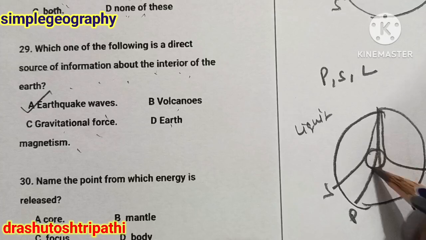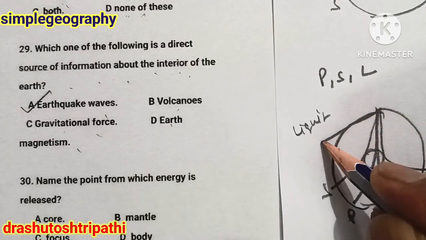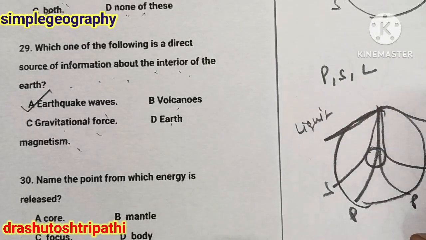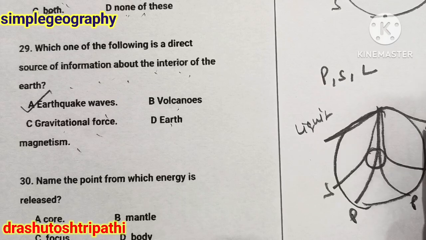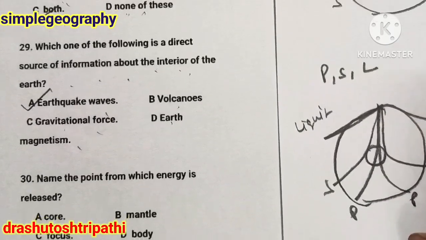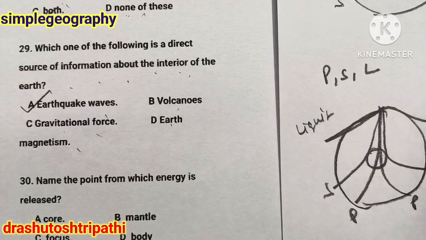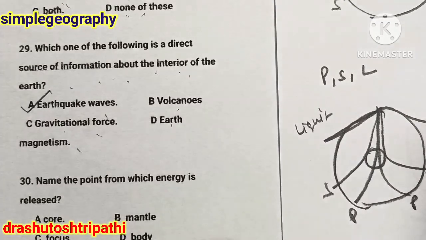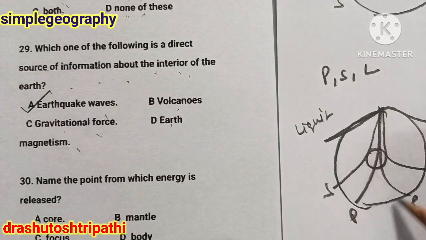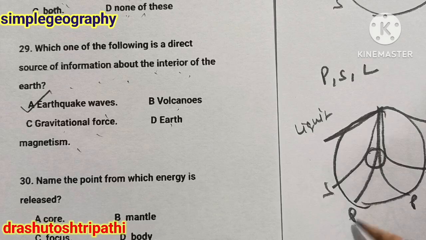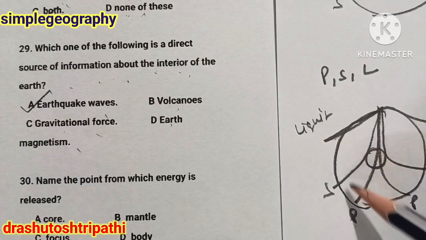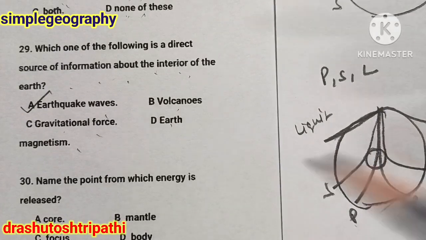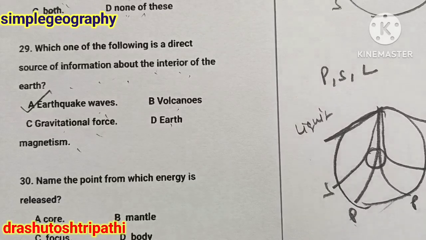That's why it is absent in the third. And the third one is the L wave or the surface wave, which passes over the surface. This is the more destructive wave. The speed of L wave or surface wave is least as compared to S wave and P wave, but it is more destructive than these two. The answer is earthquake waves.